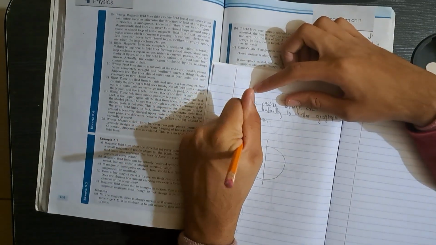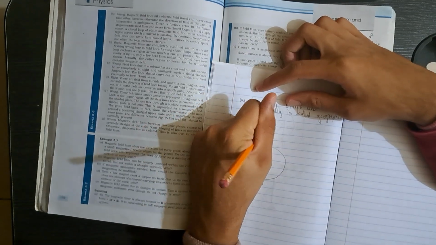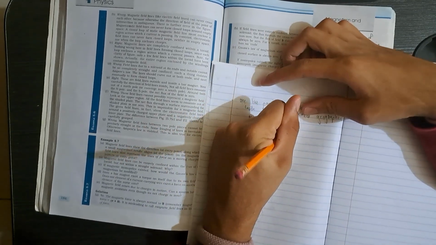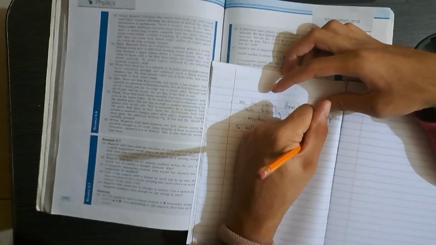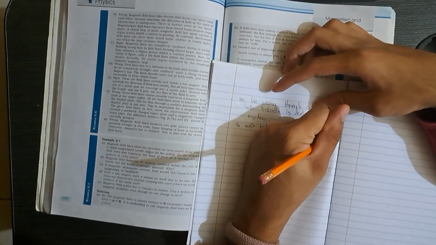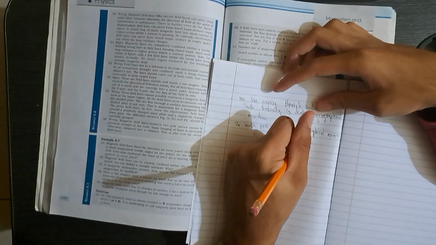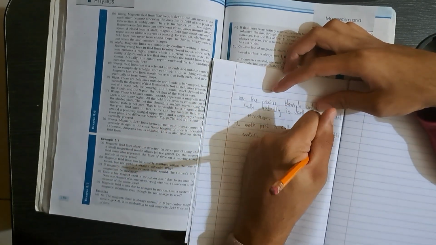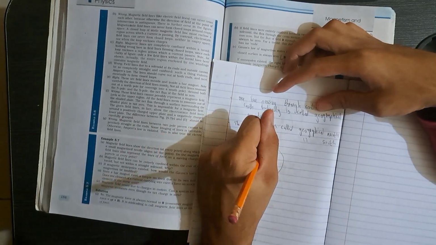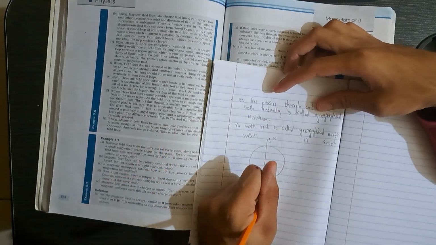The north part is called geographical north. Similarly, the south is called geographical south.